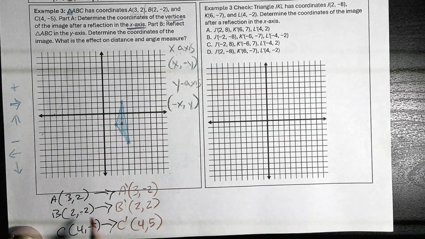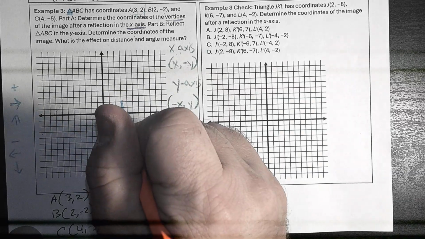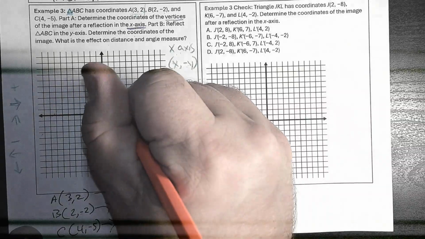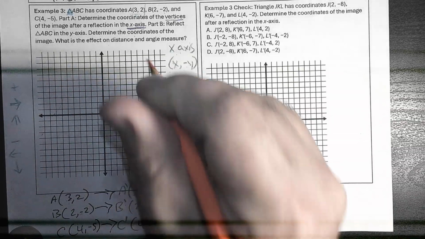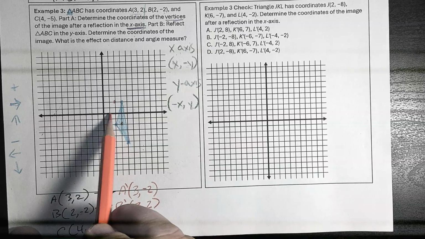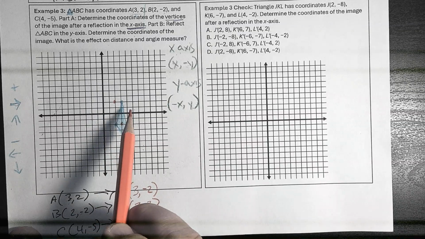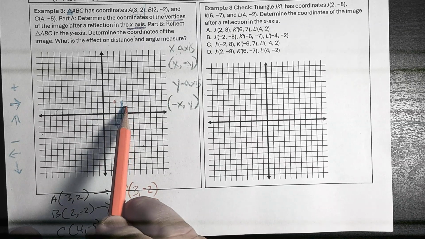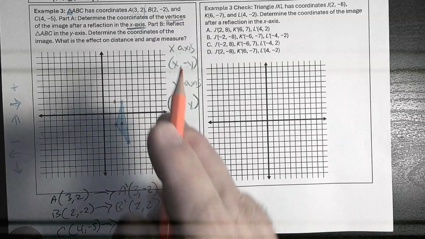It was at +2, -2, but now it's 2 to the right, 2 up. All right, last, 4, 5. So +4, +5. We were +4, -5. So 1, 2, 3, 4, and then up 5. 1, 2, 3, 4, 5.